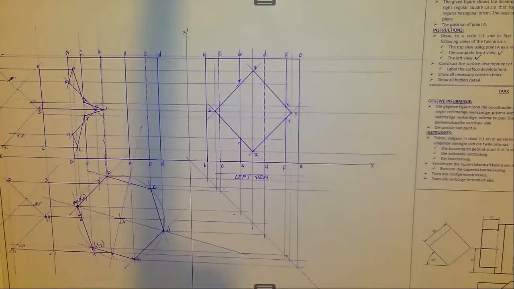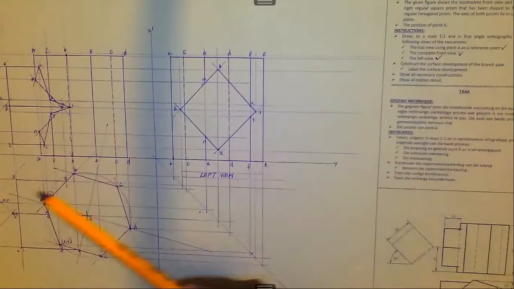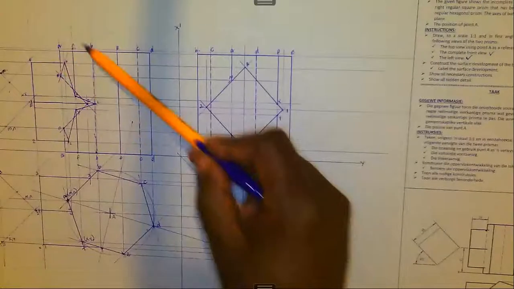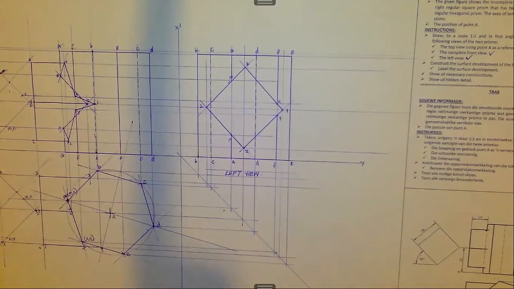The next thing that you would want to do is the surface development of the branch pipe. This is our branch pipe, which is here, okay? So we want to open it out in such a way that we are able to create a template, a pattern, okay? That pattern, if it is material, would be cut according to the size which is required. So let's see how we are going to do that.